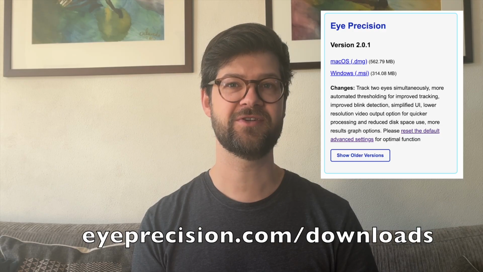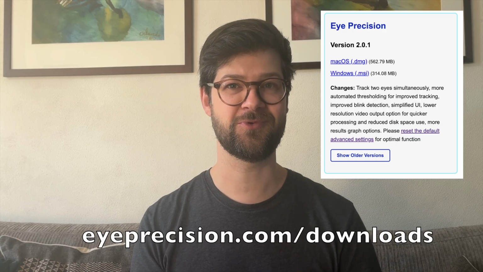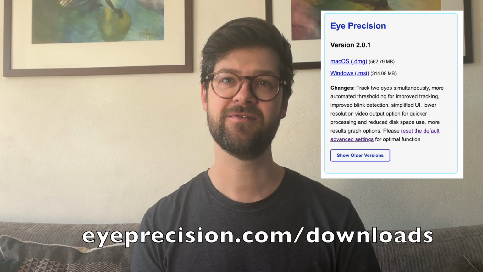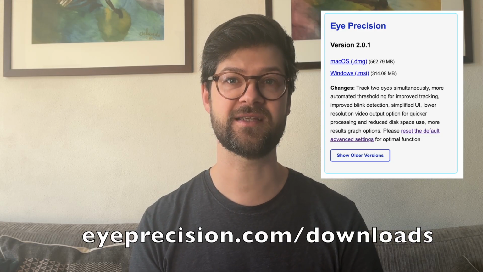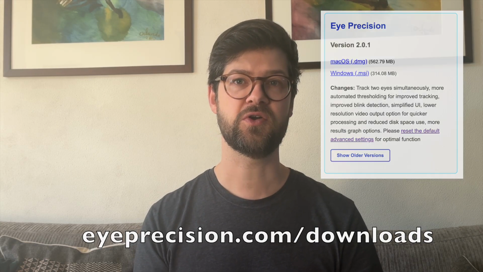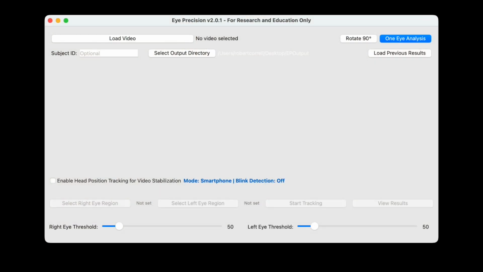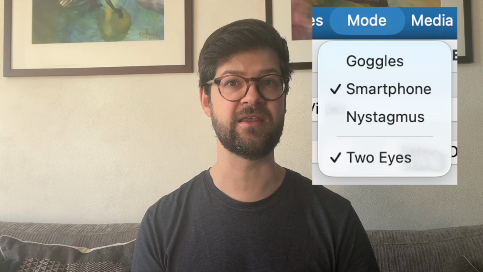So if you've downloaded iPrecision 2.0, 2.0.1 or maybe later by now from iPrecision.com/downloads, what you'll see is that the UI has changed a little bit. The last row of buttons has disappeared, and at the top right you now have a toggle to switch between one eye or two eye analysis. This button is also available in the menu bar at the top.